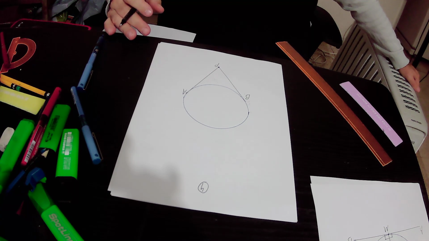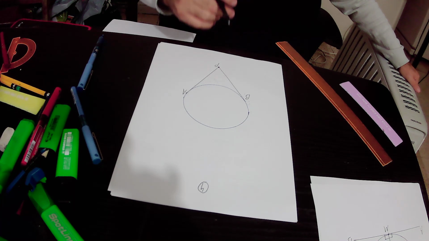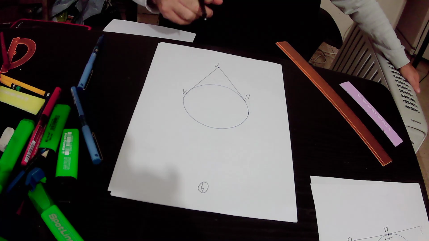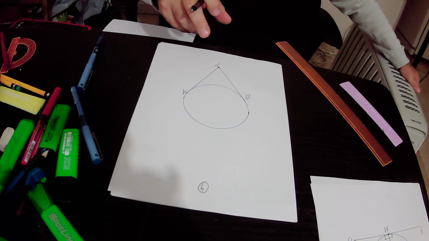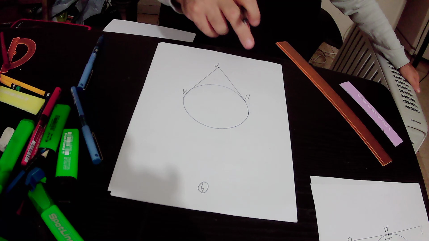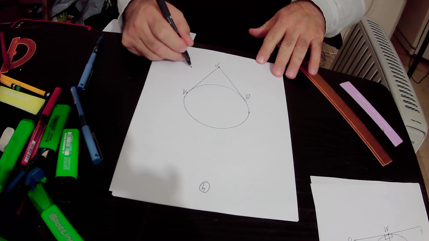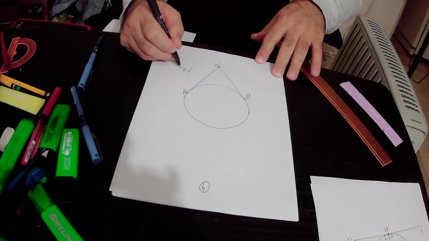According to rule number 2, whenever you draw from an external point two tangents to a circle, the lengths of those two tangents will be equal to each other. That is to say, PA will be equal to PB.